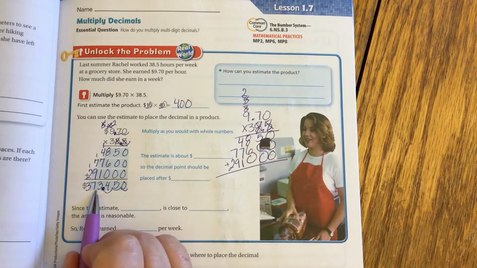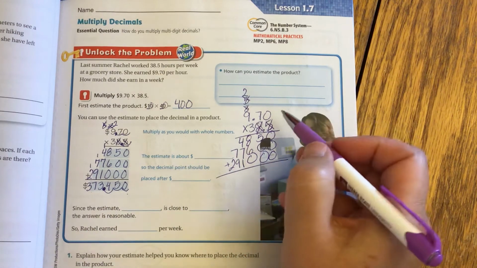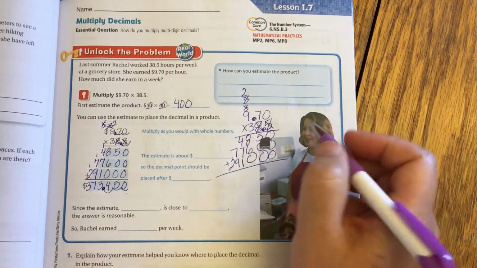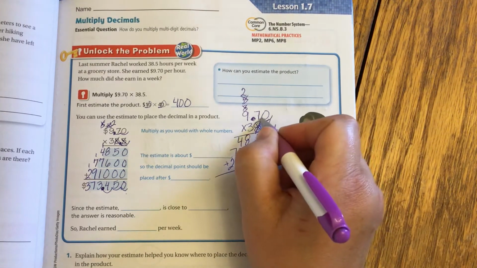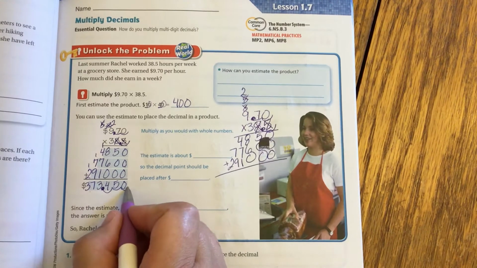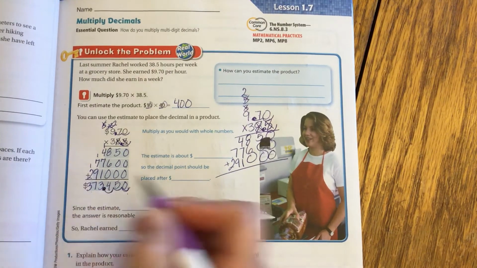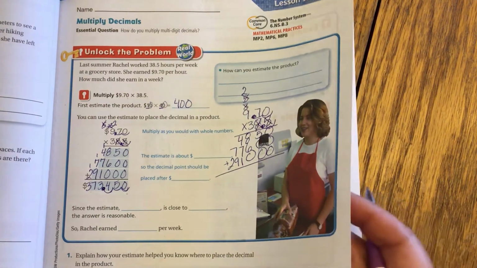We get 373,450, and then we need to go back and see where our decimals are placed. There's a decimal and there's a decimal. How many scoots back? 1 scoot, 2 scoots, 3 scoots. We start here, 1 scoot, 2 scoot, 3 scoot. Move the decimal 3 spots over. That's how you multiply decimals.